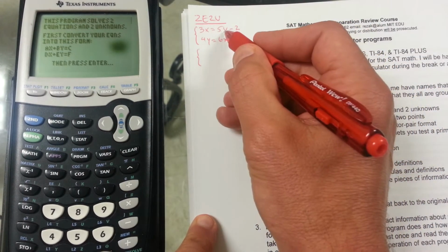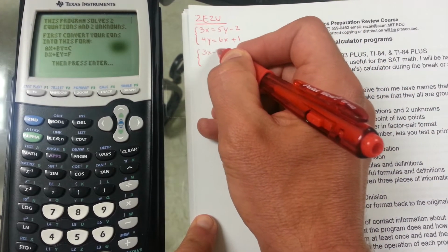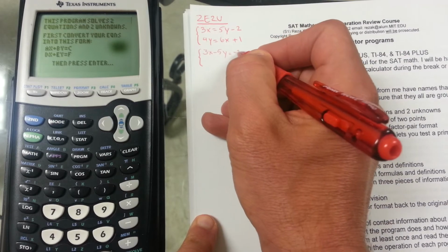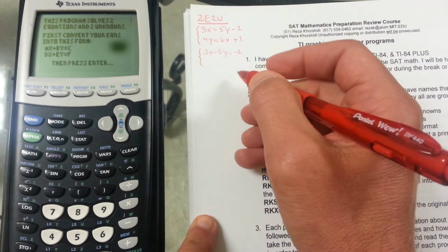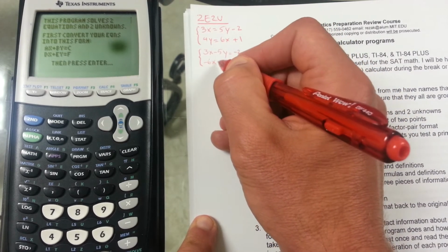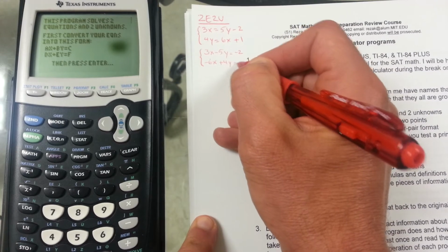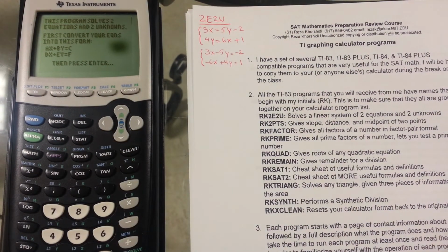So what I need to do is to move the 5y to the other side of the equation. I'll write down 3x minus 5y equals negative 2, and then I'll need to move this 6x to the beginning of the other side, so I subtract it from both sides to write negative 6x plus 4y is equal to 1. So now I have my two equations in the format that the calculator wants.